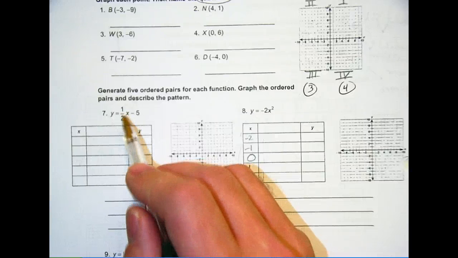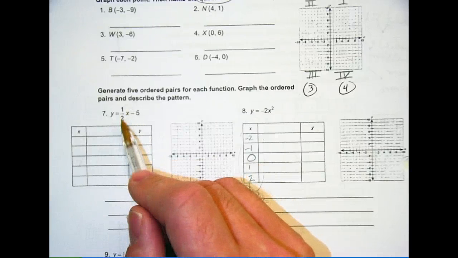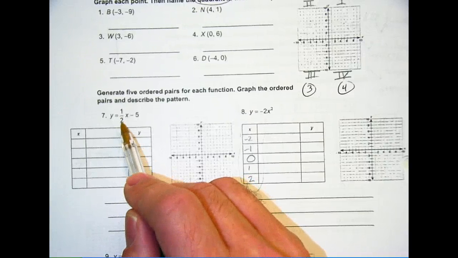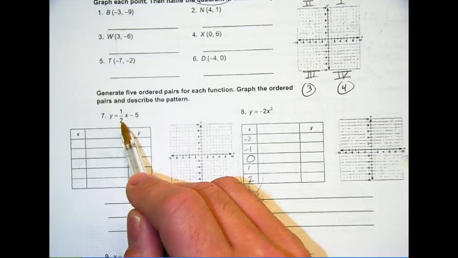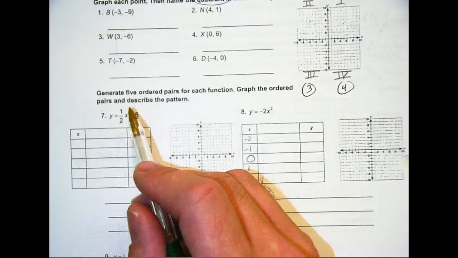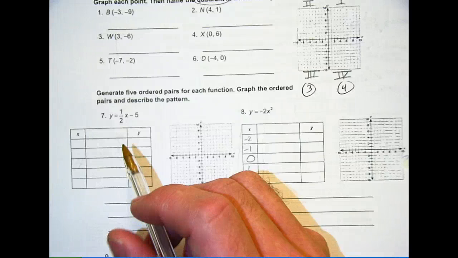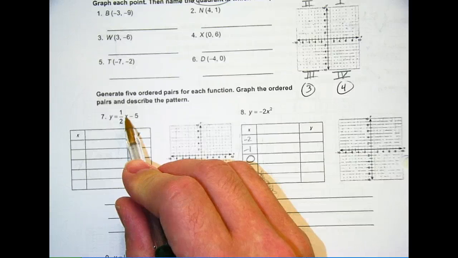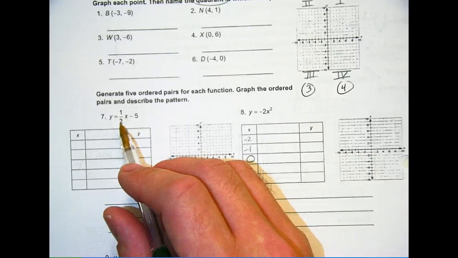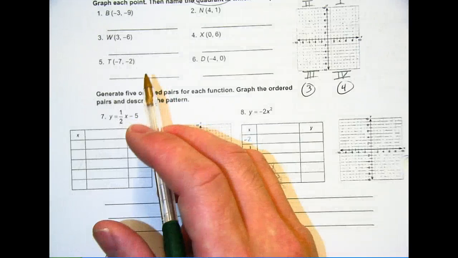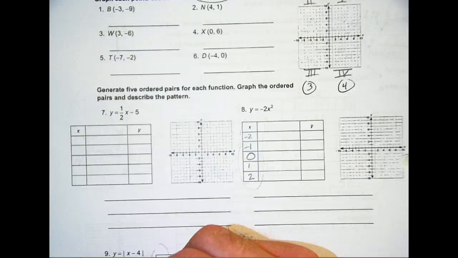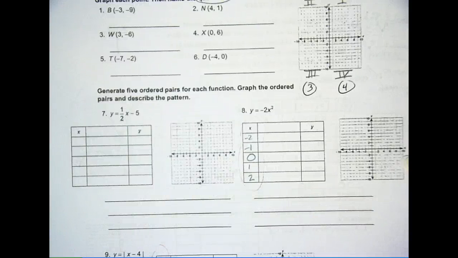Pick numbers that you can cut in half evenly. When you're dealing with a fraction, if you pick numbers that your denominator goes into, so if you count by your denominator, that's easy. And 0, by the way, is one of the easiest inputs to ever use, because 0 times anything is 0, and 0 plus anything is whatever you started with. So I always try to use 0 if I can. It's my hero, man.